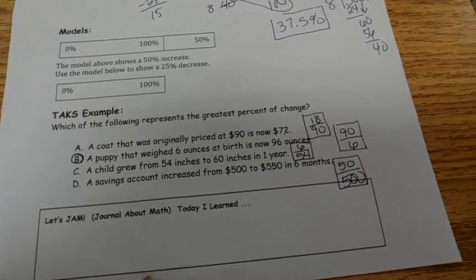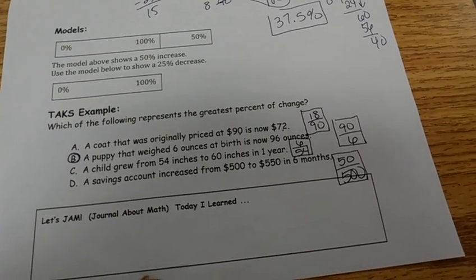Your final step is to give me a couple sentences summarizing your percent of change proportions.